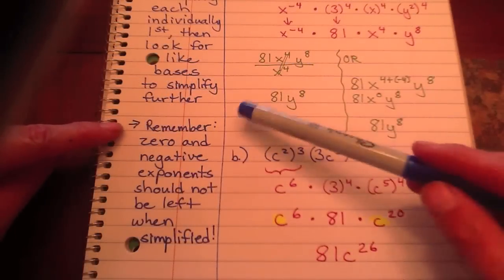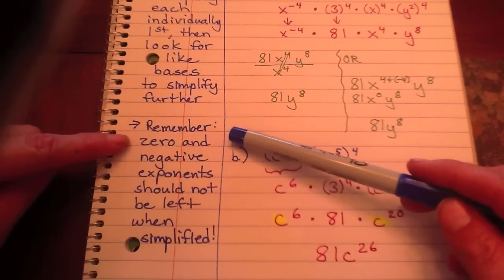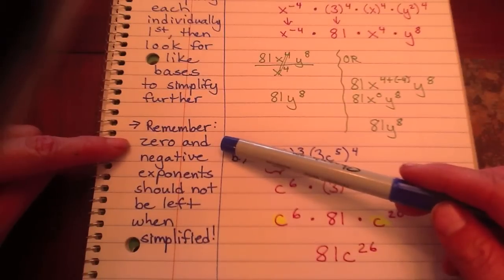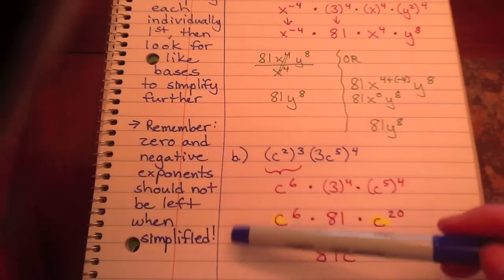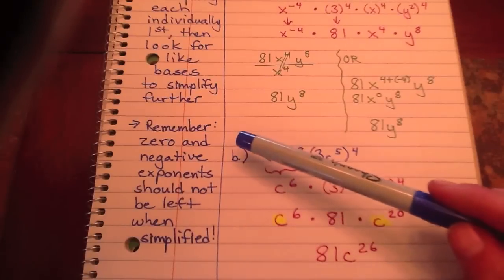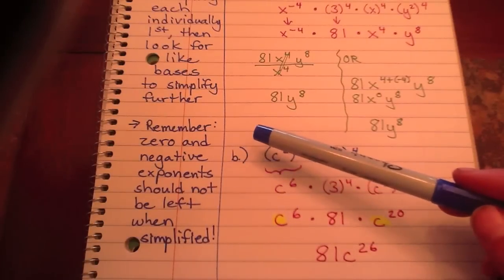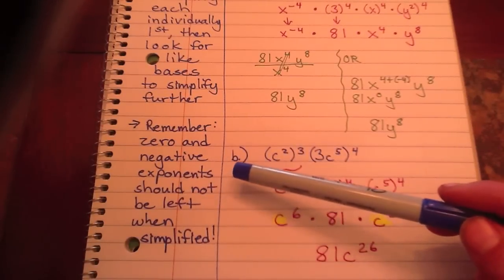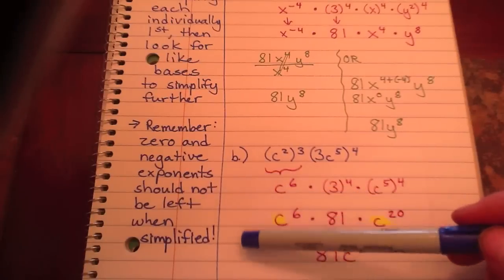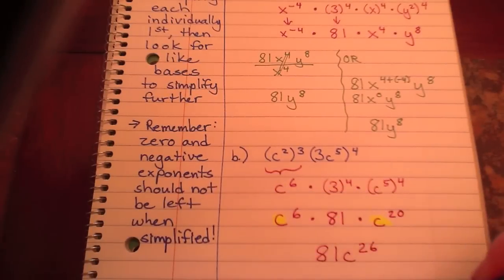And then once you've done that, just always remember that your final simplified expression should not have 0 or negative exponents in it, because you should have made any 0 exponents a 1, and you should have made any negative exponents move in the fraction so they became positive. Hit pause, hit play when you're ready to move on.